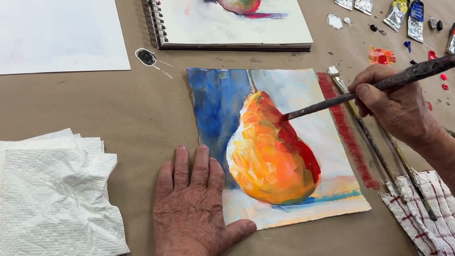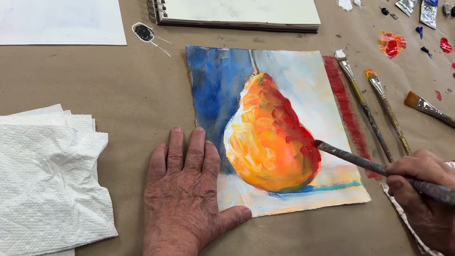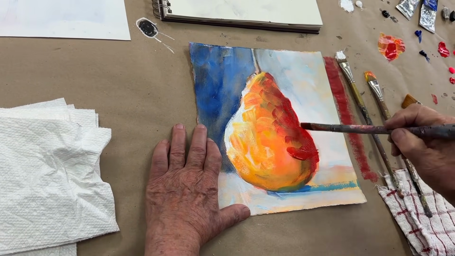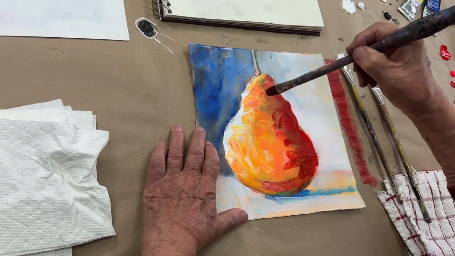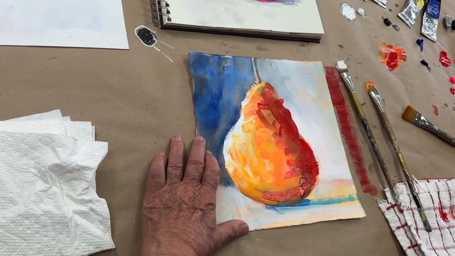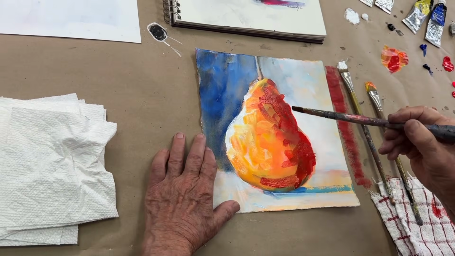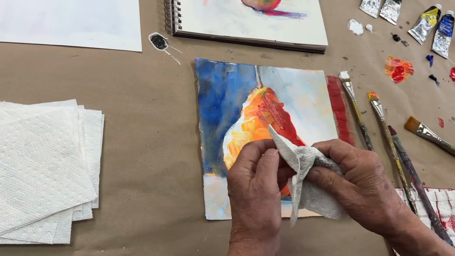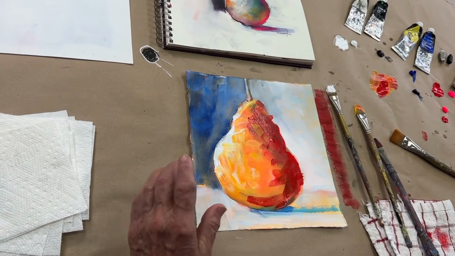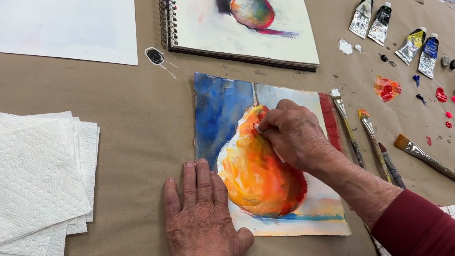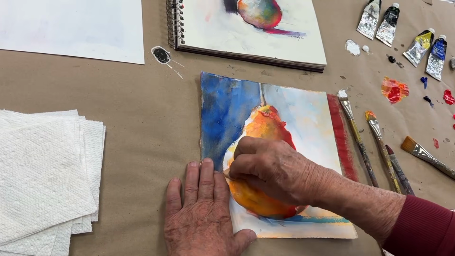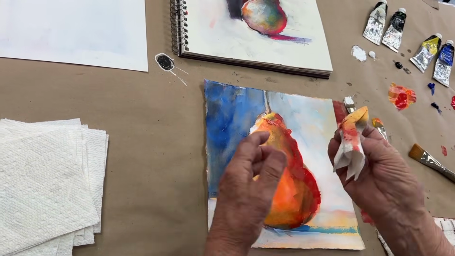All right. Soft edges right now, just lots of water. I do the same thing if I'm doing watercolors or oils too. This is exactly how I approach it. Since it's acrylic, I like to come in with a big towel sometimes and just soften it. Wow, look at the energy it has.